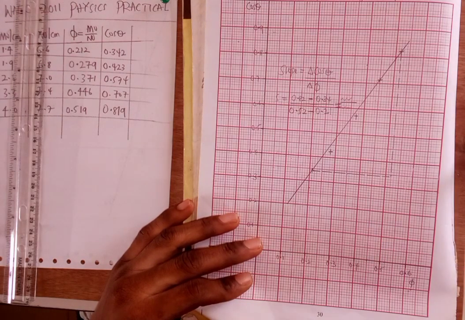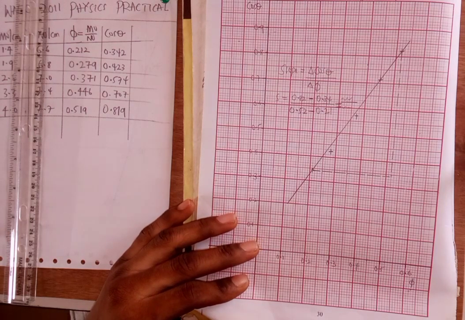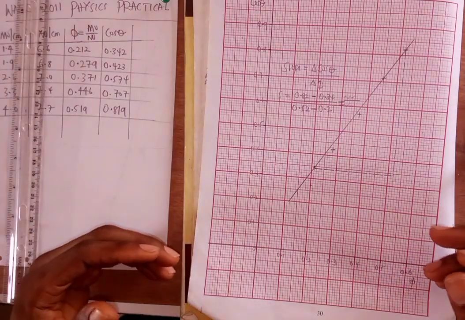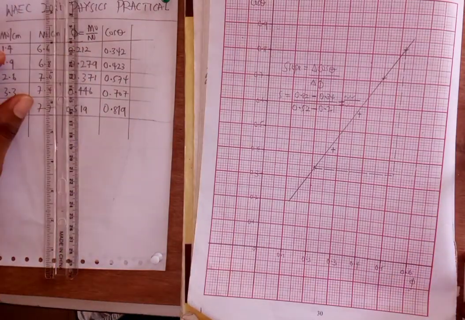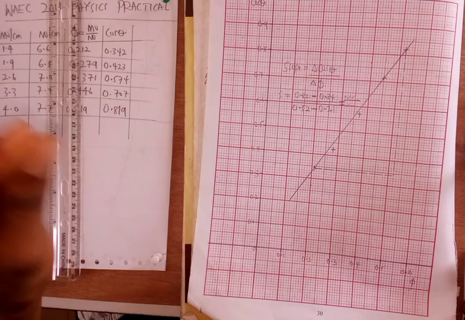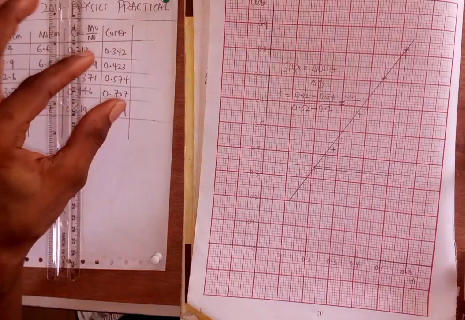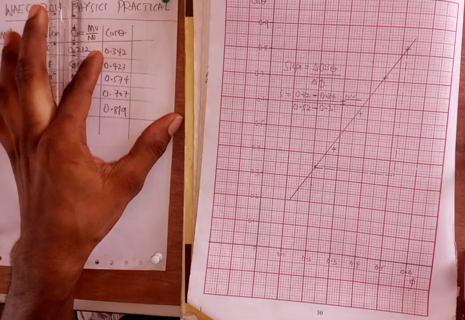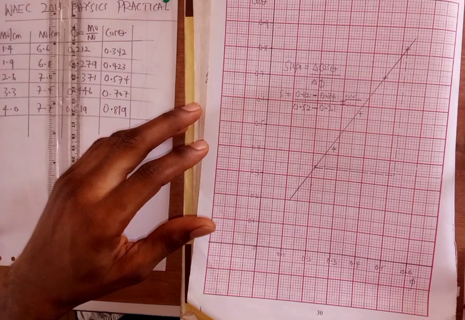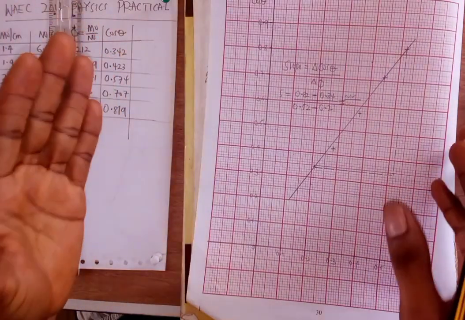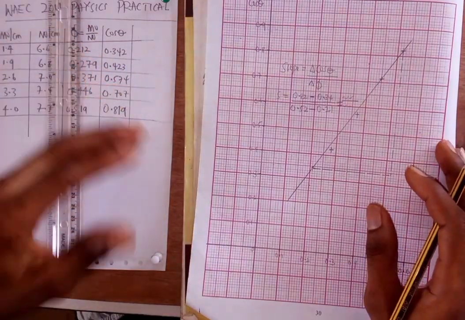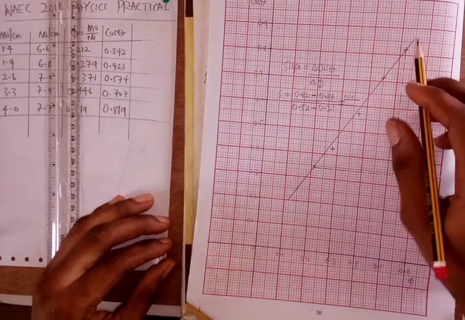When you look at the experiment very well, if you made a mistake when you were fixing the pins, if the pins were not vertically erected, the images of what you will see after the refraction through the prism will be a little bit affected. The values will not be in good position. The value will differ, and if the value is not correct, definitely it will affect your graph.